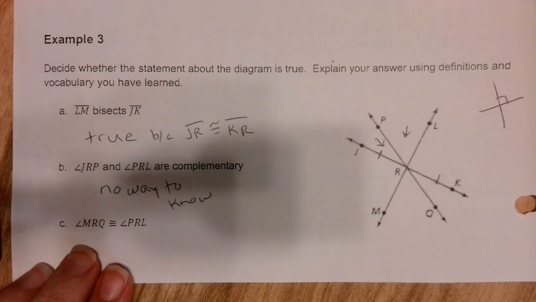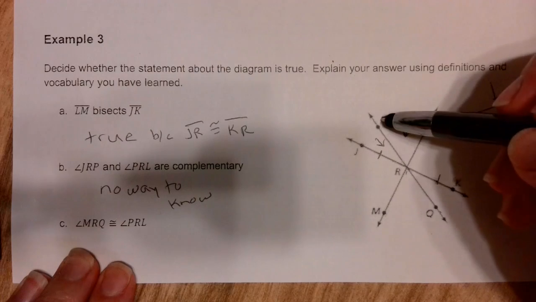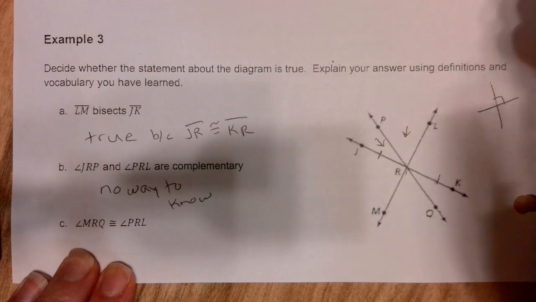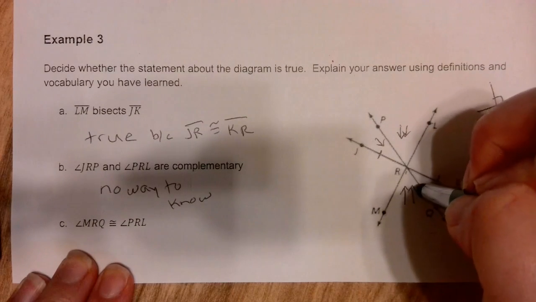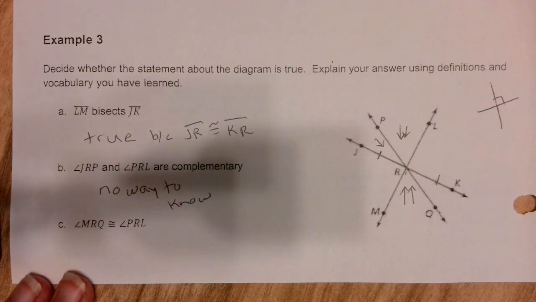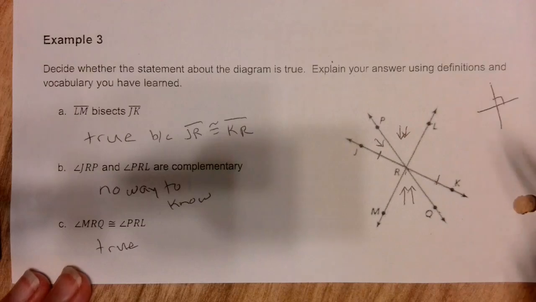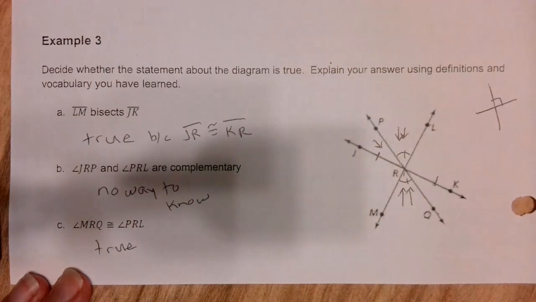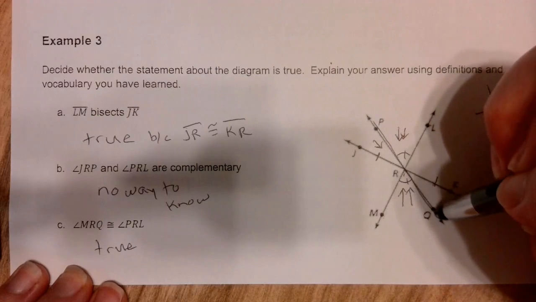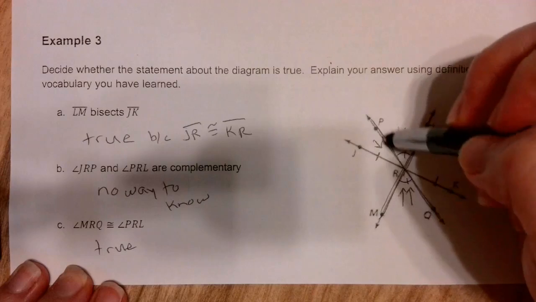Angle MRQ is congruent to PRL. So this one with two arrows is congruent to this one with two arrows. This is actually true. And the reason for this is, do you see what is in this picture? There's an X right here in the middle.